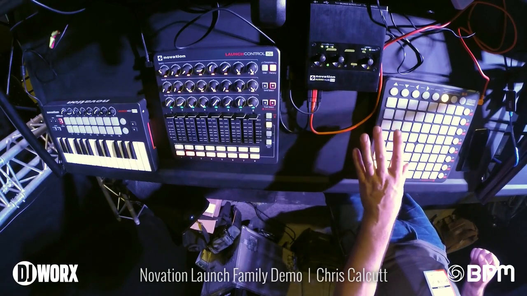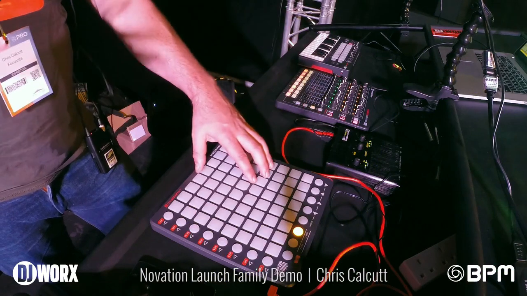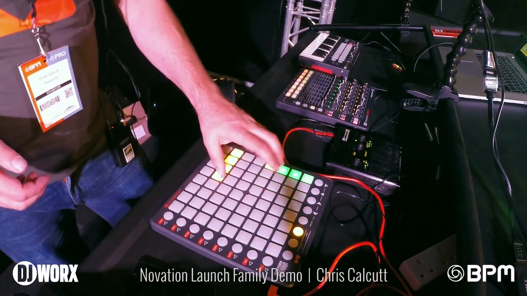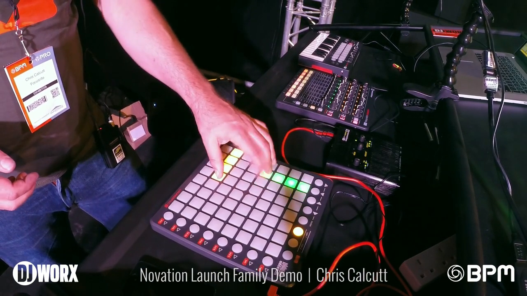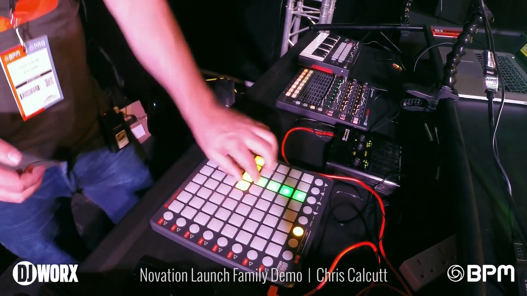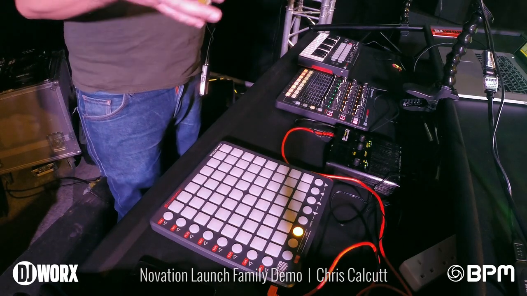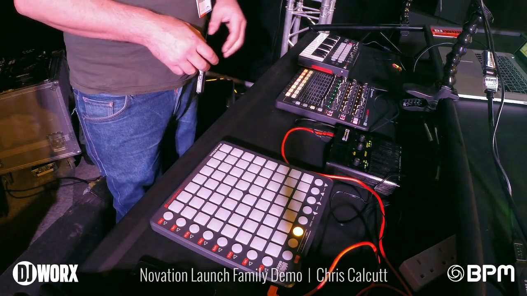And then if you start to put the two together, you can start to use this as a really nice sort of performance tool as well.